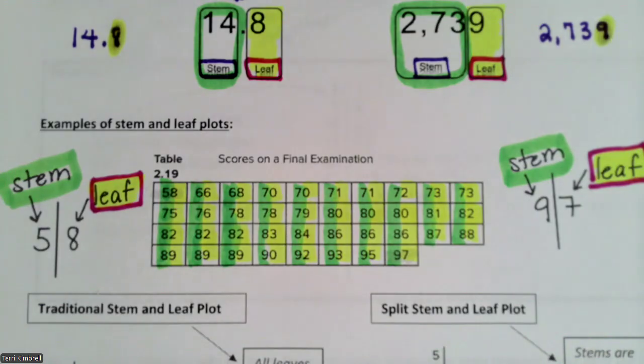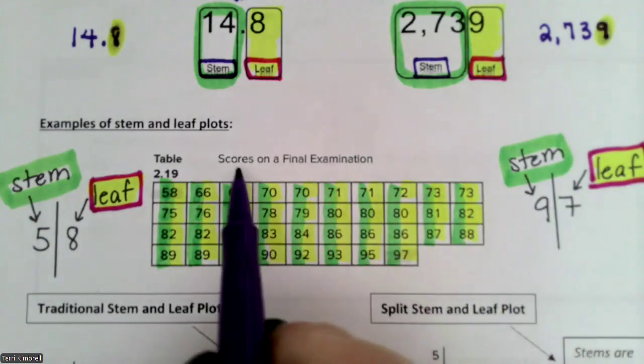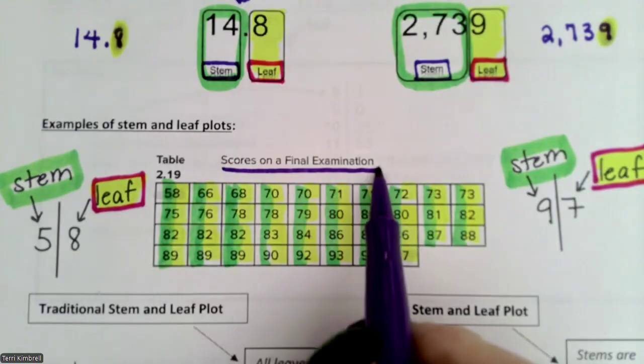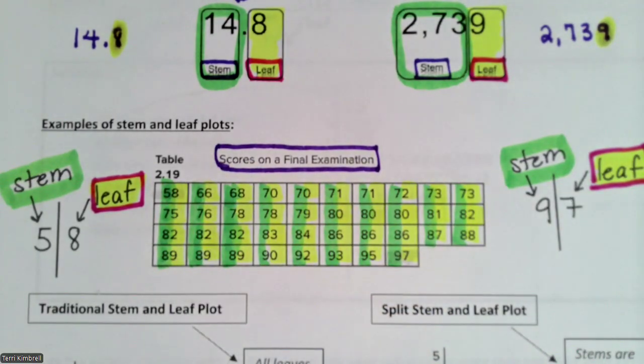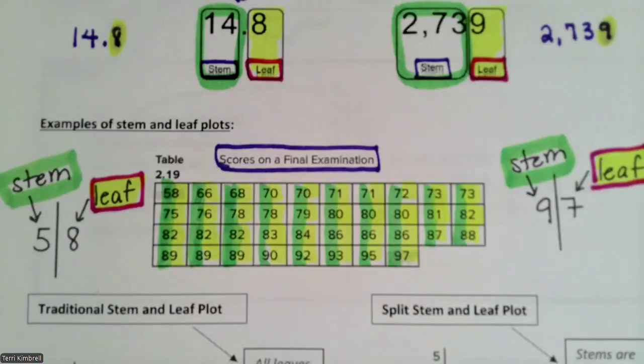Now, when you look at this data, you're looking at scores on a final exam. So this is quantitative data that numbers make sense. So you could say that someone made twice as high on a test grade than you. You can do math with test grades and determine who scored the highest. So quantitative data would be used to display math scores. So therefore, you can put those in a stem and leaf plot.